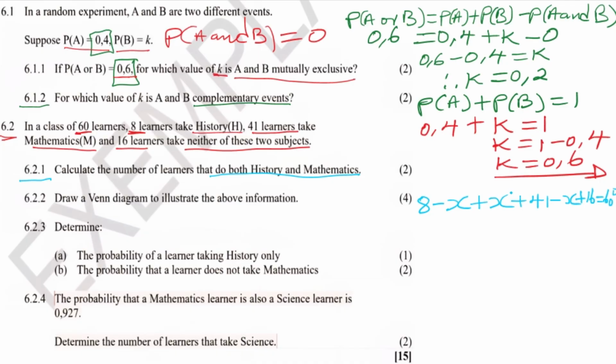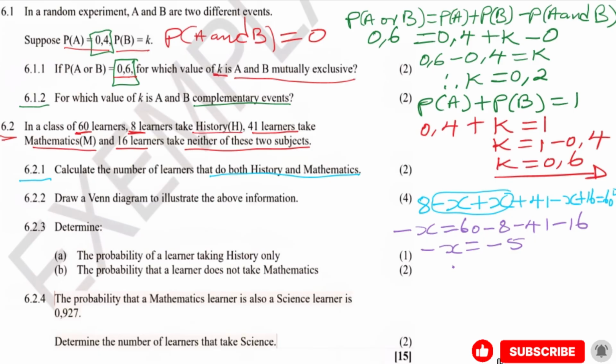All right. Now, this right here will give me 0 because it's minus x plus x to give me 0. I am left with minus x is equal to 60 minus 8 minus 41 minus 16. Minus x is equal to negative 5. Then we divide the left hand side and the right hand side by negative 1. So that will give us x is equal to 5. Therefore, the intersection is equal to 5.